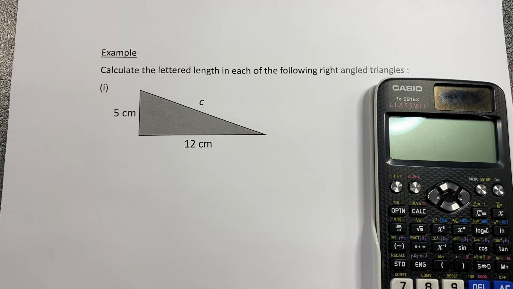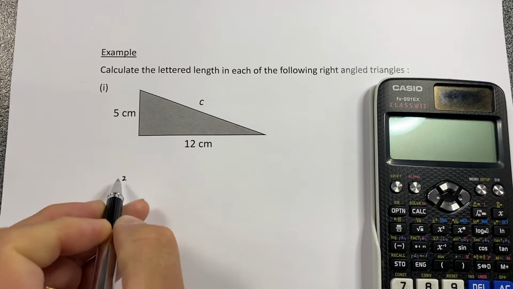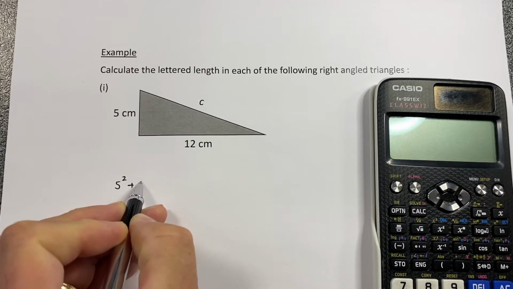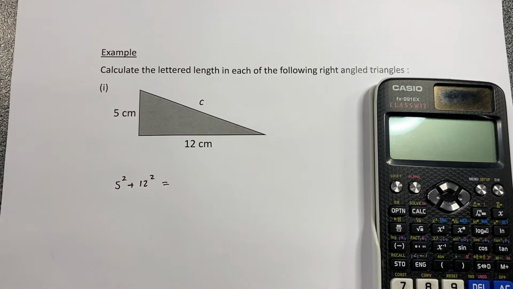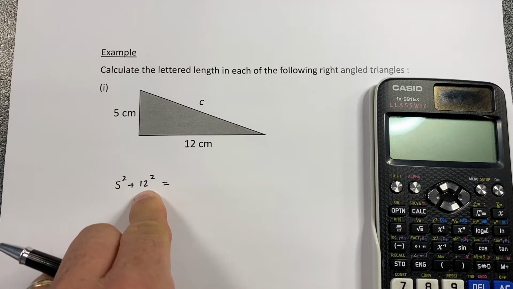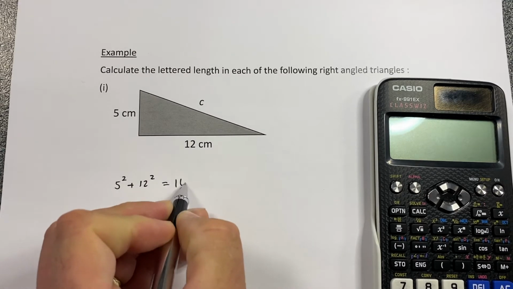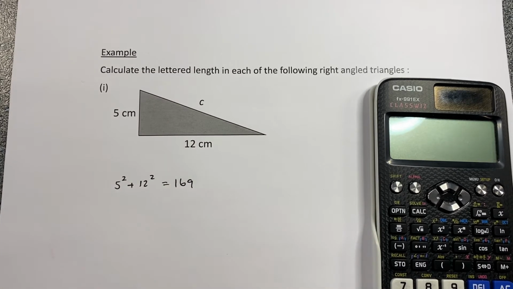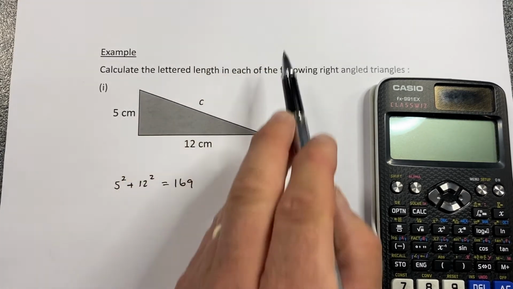Now we're not going to draw squares, but we can easily work out that square's area, and then we can add them together. Now this one we could do without a calculator, 5 squared being 25, 12 squared being 144, and we could add them together to give us 169. However, we have the calculator which we could equally use. Now that is not the value of C, that's the value of its area.